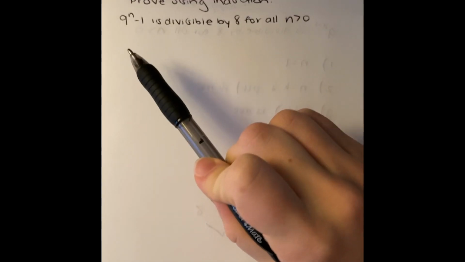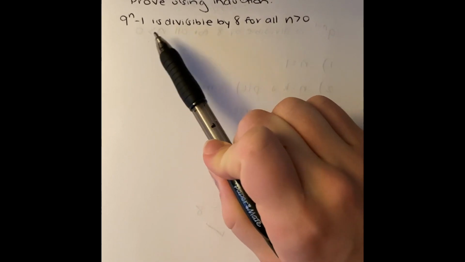Hello, my name is Madeline Stanton, and today I will be guiding you through an example problem on proof by induction using weak induction. So our problem is to prove that 9 to the n minus 1 is divisible by 8 for all n greater than 0. In completing this problem, there are going to be 3 basic steps, which I'm going to walk you through.